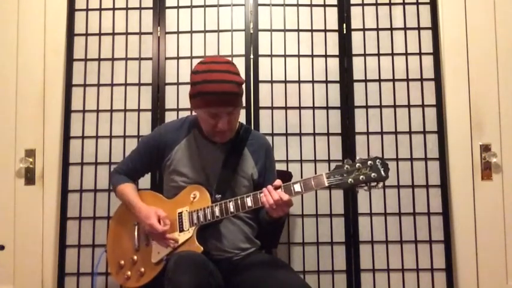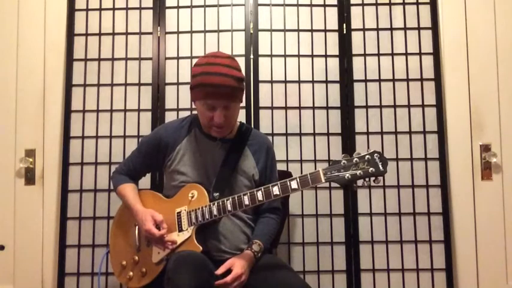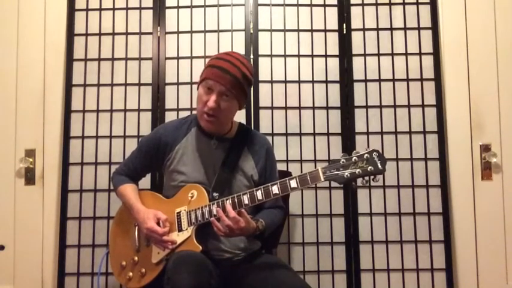So here's our C on the 5th fret of the G string. Then I'm going to play an E on the 9th fret of the G string, and then a G on the 12th fret of the G string.